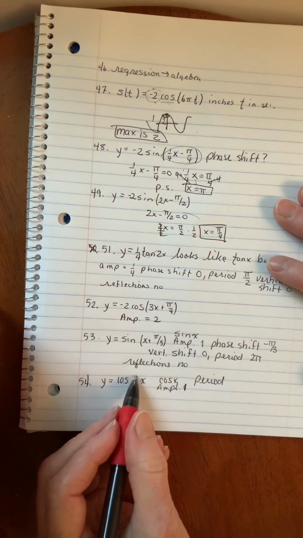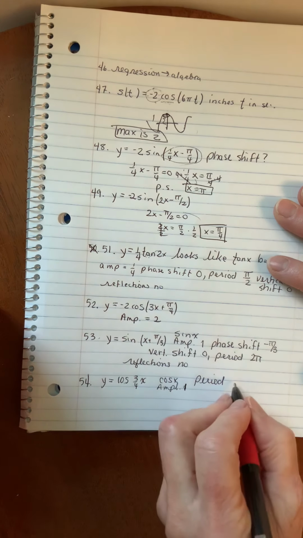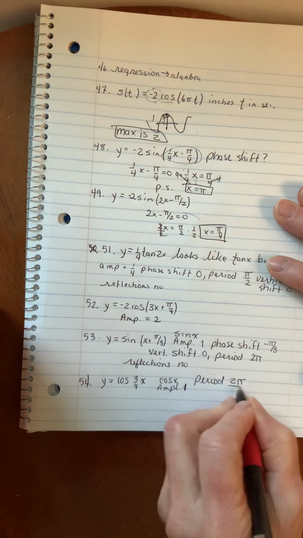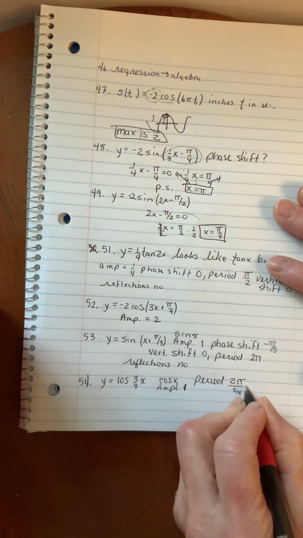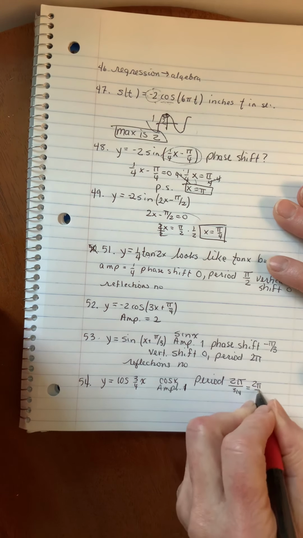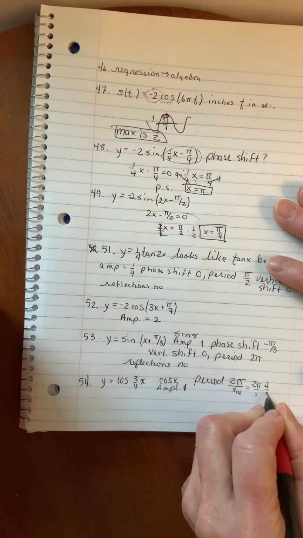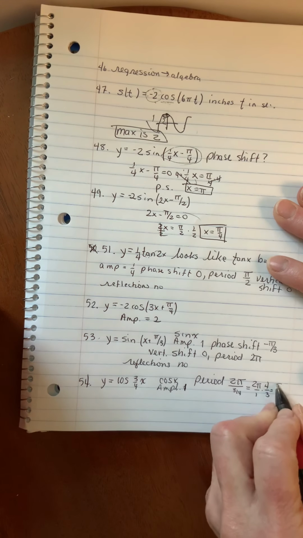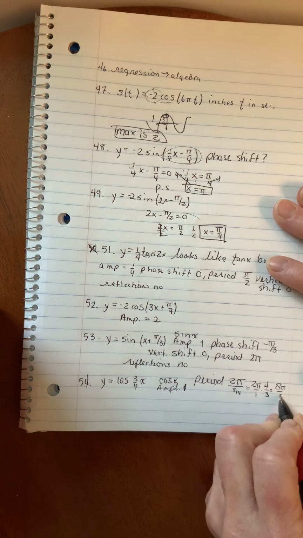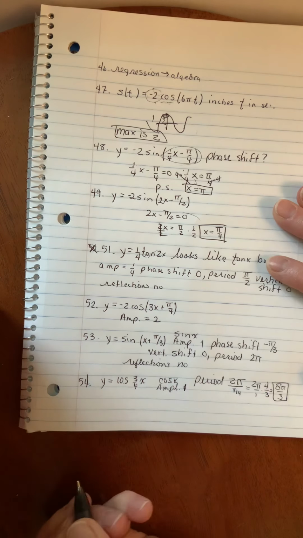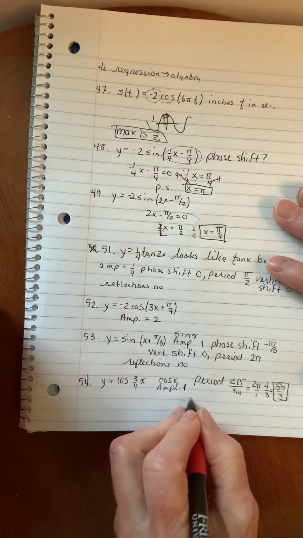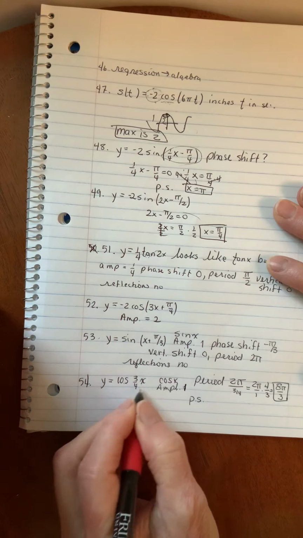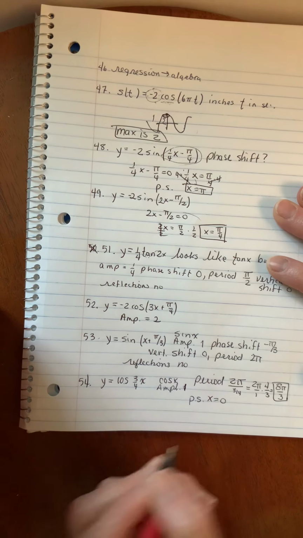So you take 2 pi divided by the coefficient here. So 2 pi over 3/4, which is 2 pi over 1 times 4 over 3. So it's 8 pi over 3. So that's kind of an interesting period. Okay. Phase shift. Set this equal to 0, you get x is 0.